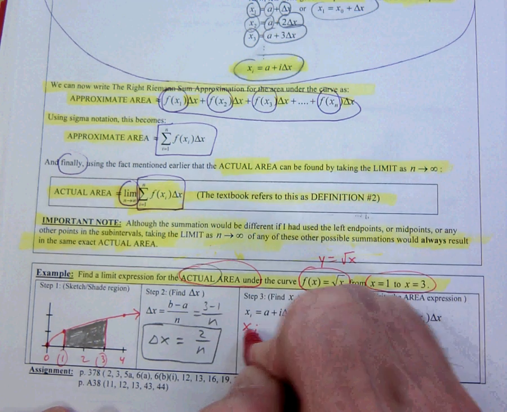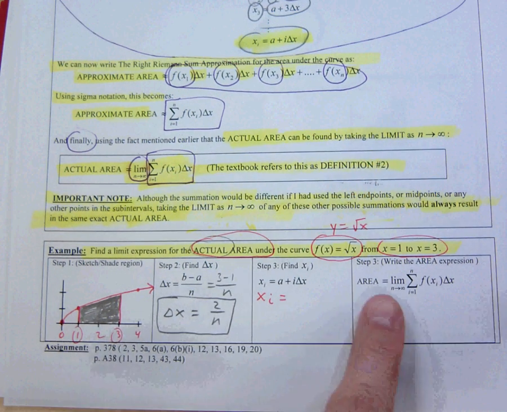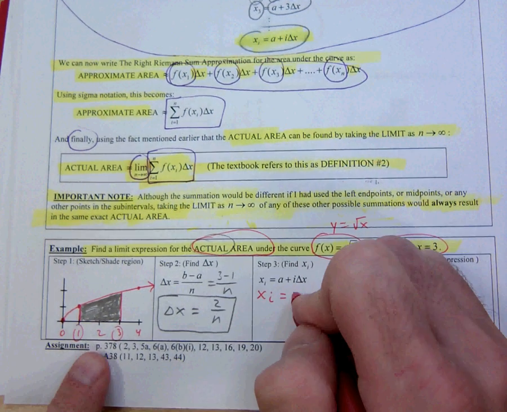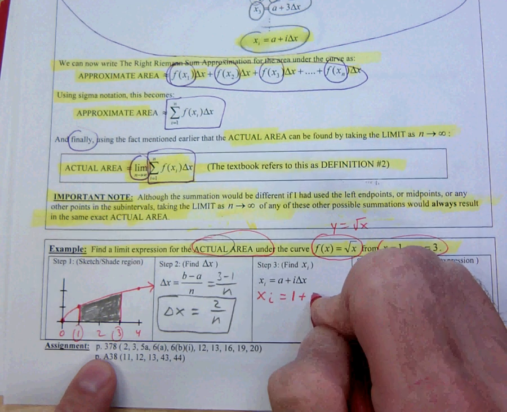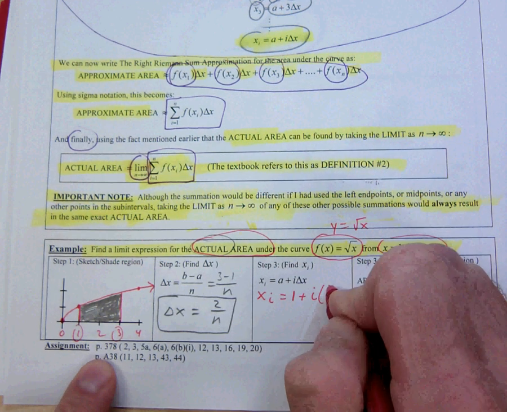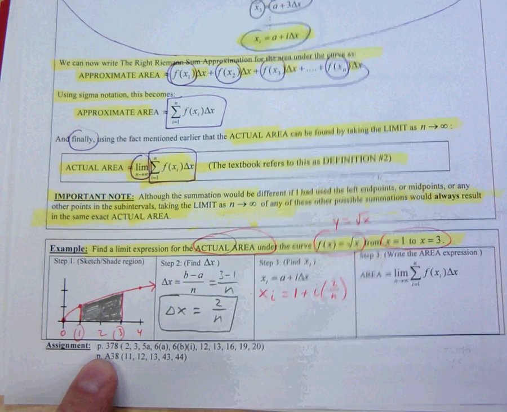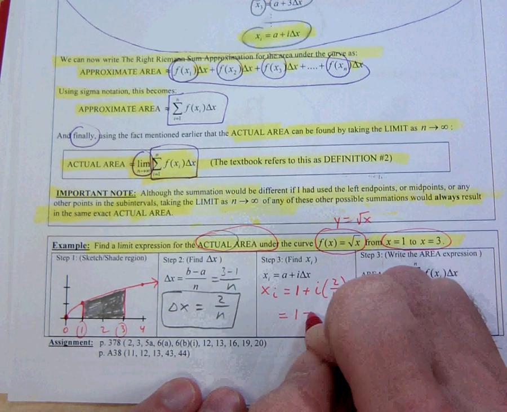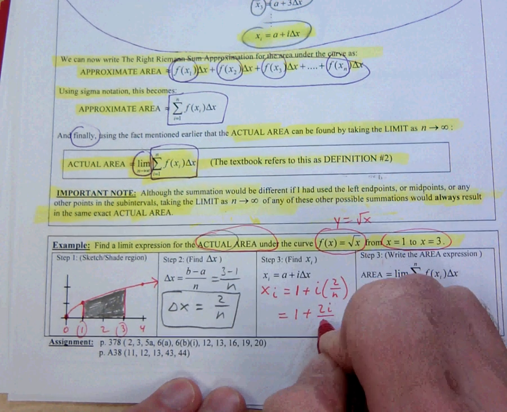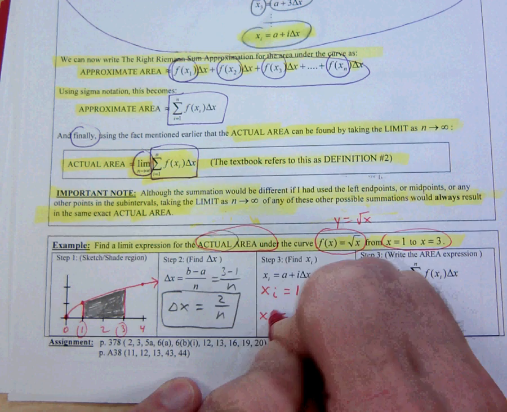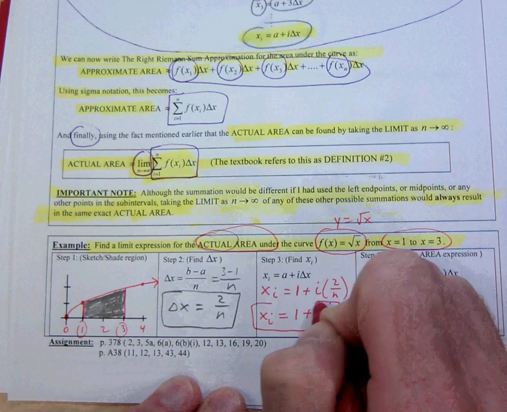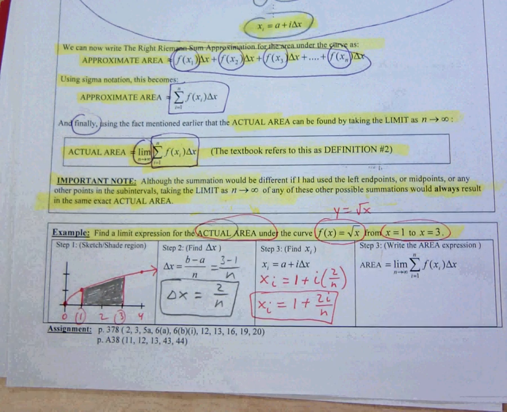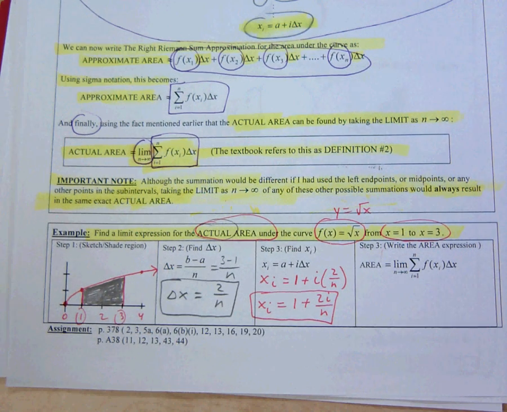So using that formula now, to get my right endpoints, this is what I get. x sub i equals a. What's my a in this case? Well, I'm starting at 1, so my a is 1. And I'm going to add i times my delta x. And by the way, that simplifies to this. Okay, so there's my right endpoints.